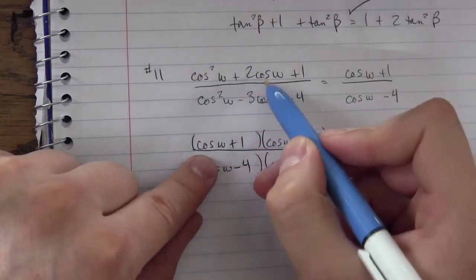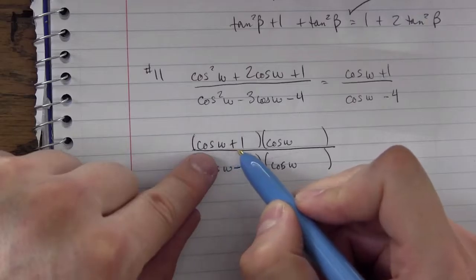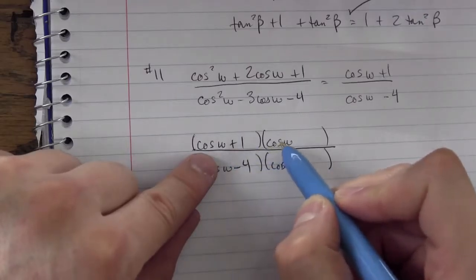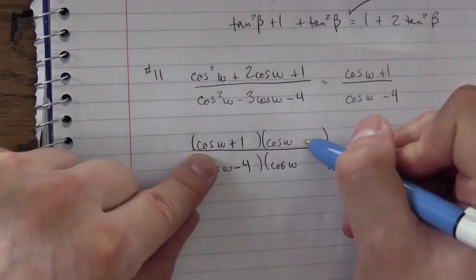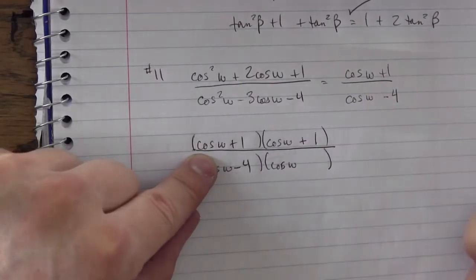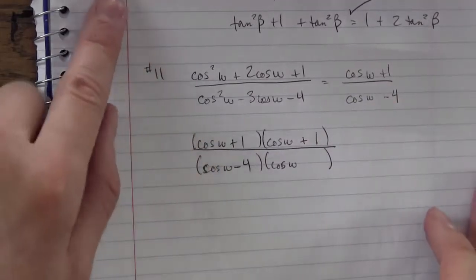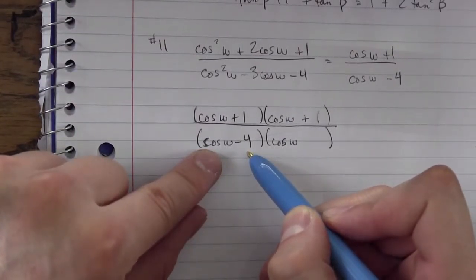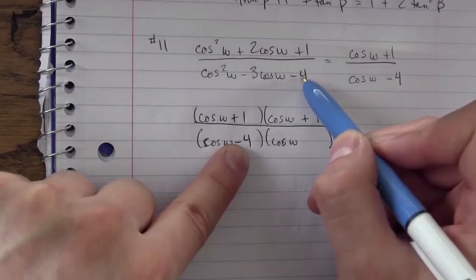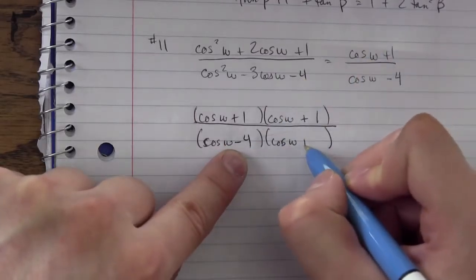For this one, if this one's cosine w plus 1, that gives us 1 cosine w, and we need another cosine w to make 2. So both of these are actually cosine w plus 1. Looking down here, we have a minus 4 on the bottom, so we need to get to a minus 4, so that's going to be times a plus 1.